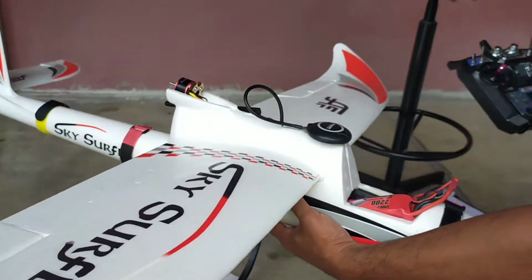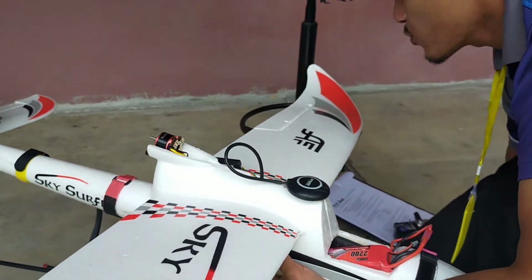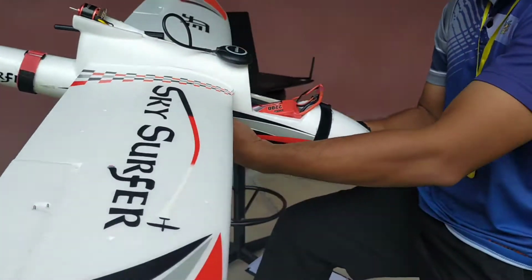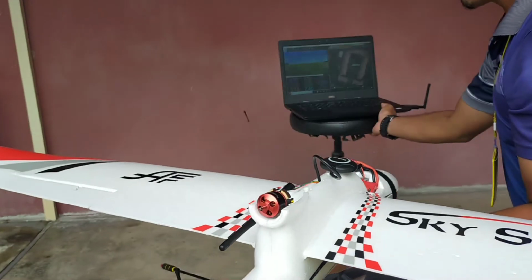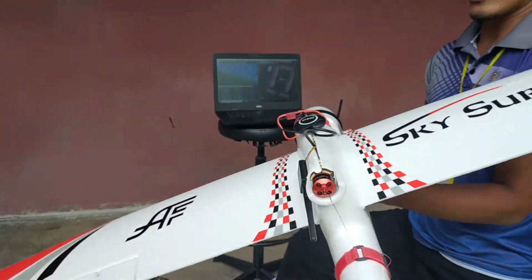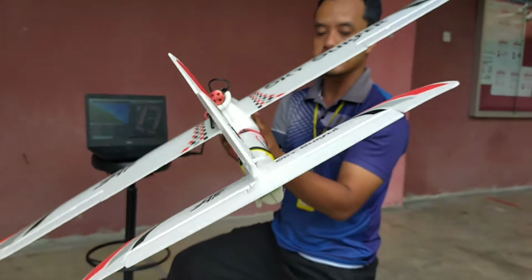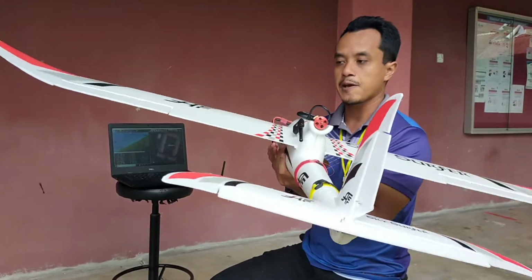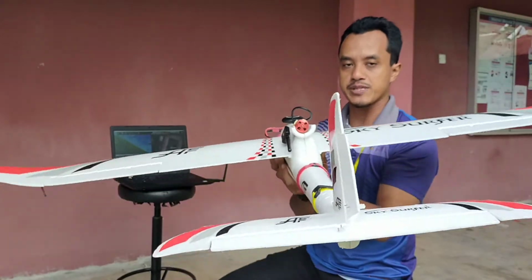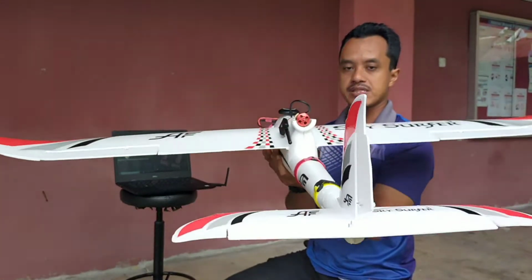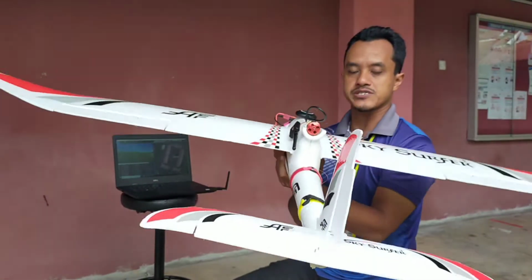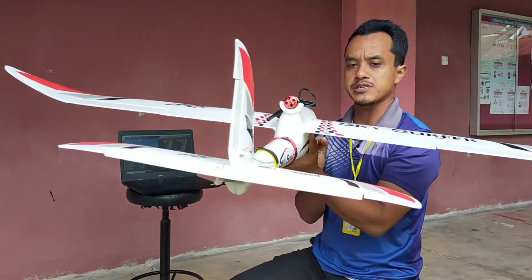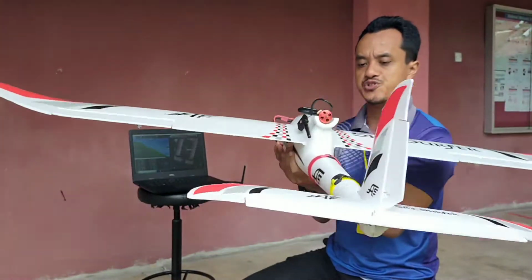Okay, so now it is in manual. When it is in manual, observe or look at the control surfaces. It is not moving automatically, right? Look at the elevator, no movement. So no rudder, no elevator, no movement on the control surfaces.